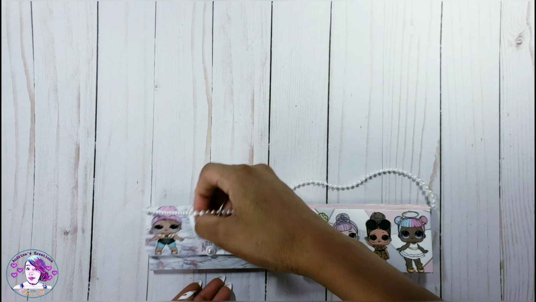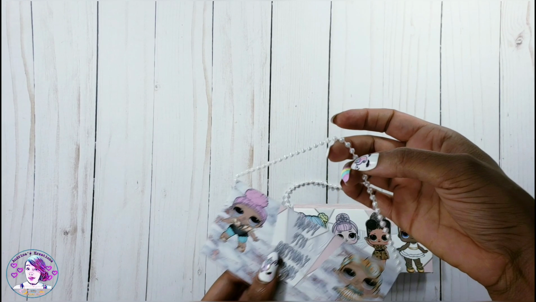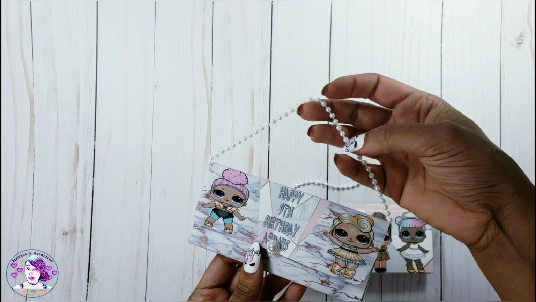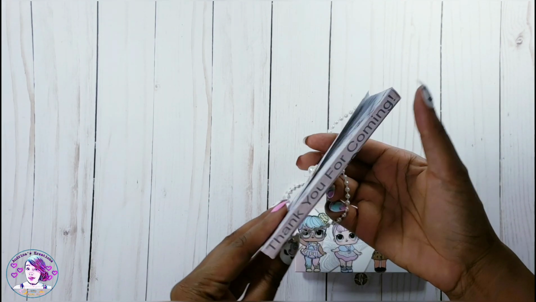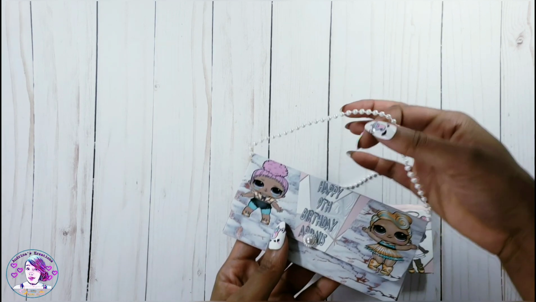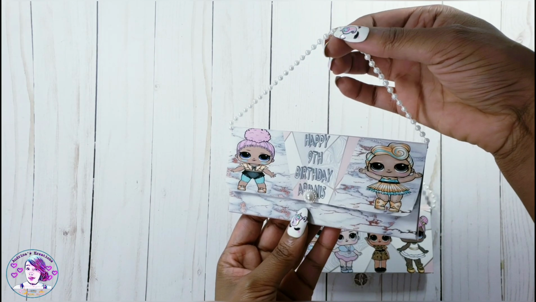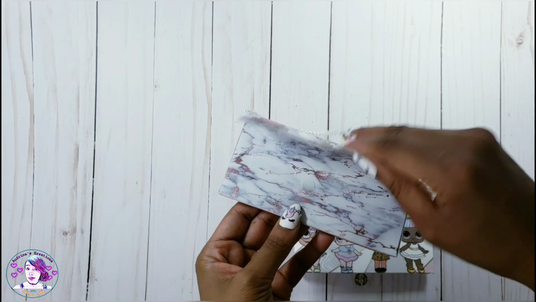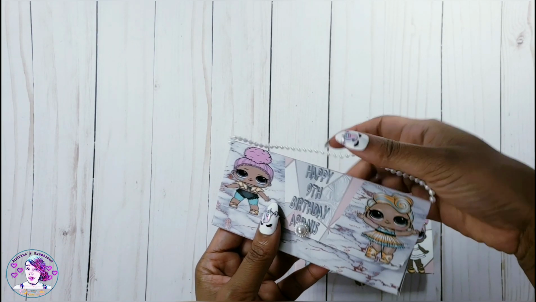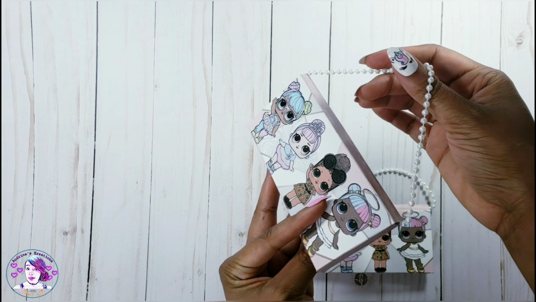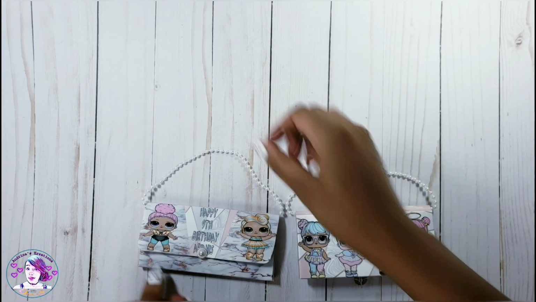I already have a tutorial customizing them without a printer or a computer, so check down the description box for that tutorial. And this is how this one's going to look. You can use any theme or colors of your choice. So let's get started, guys.